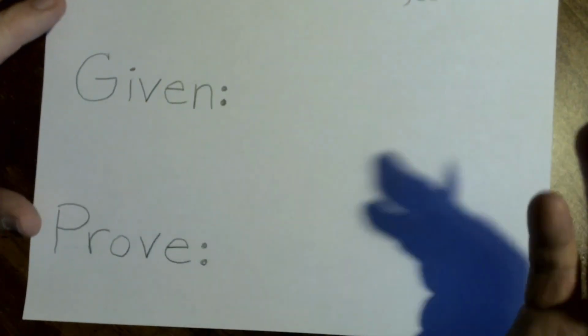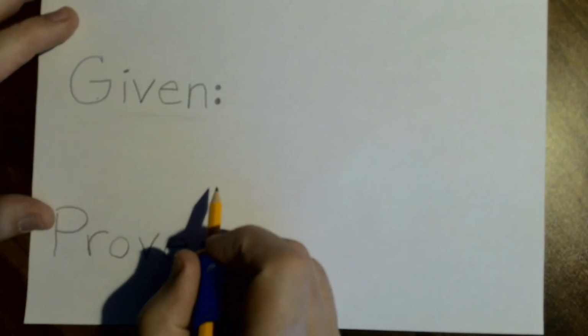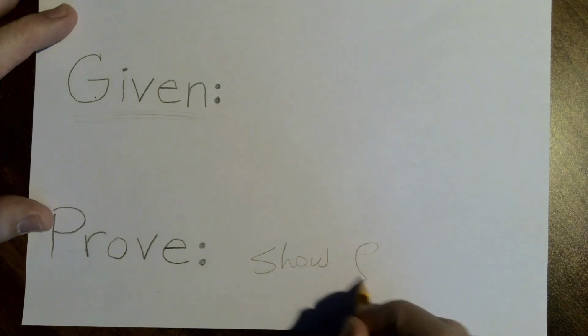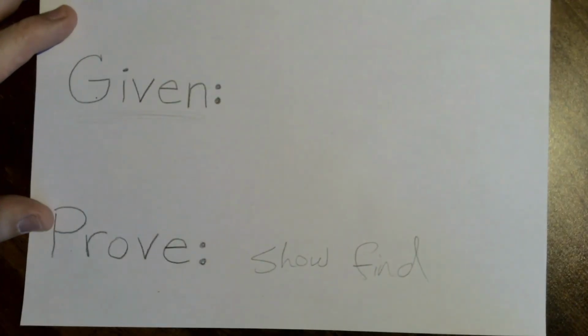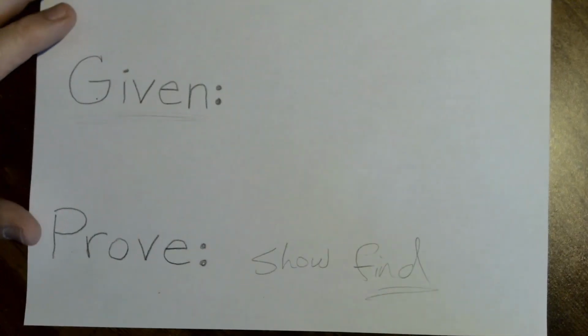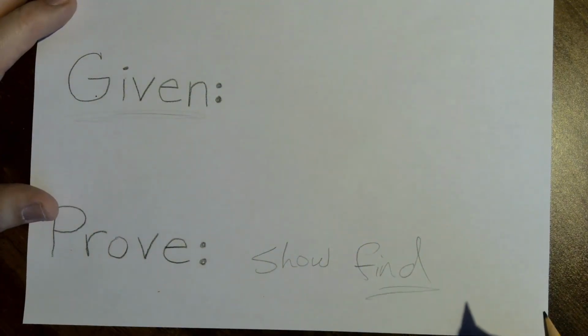So the format of these challenges, or most of them anyway, goes like this. They give you something, say a given, what is given, and then you're to prove something or show something, or maybe find an angle, or find a measurement, or find a property.